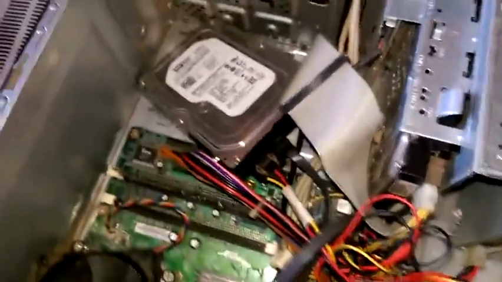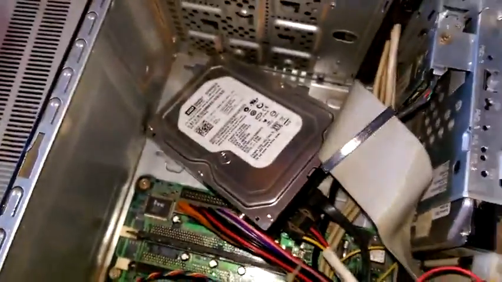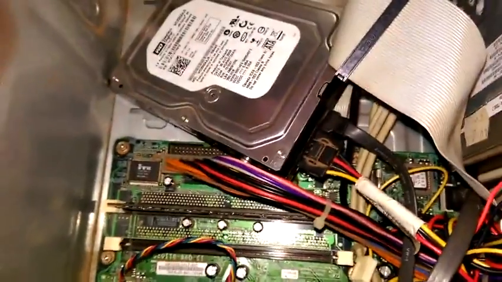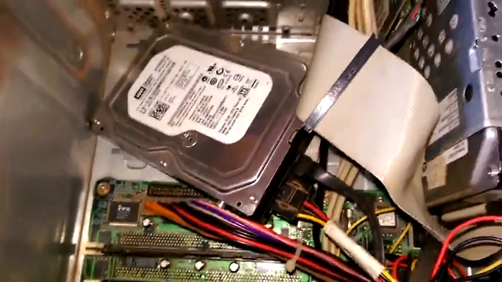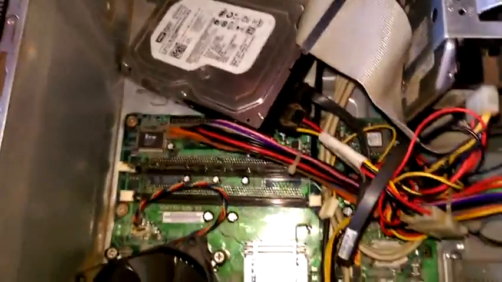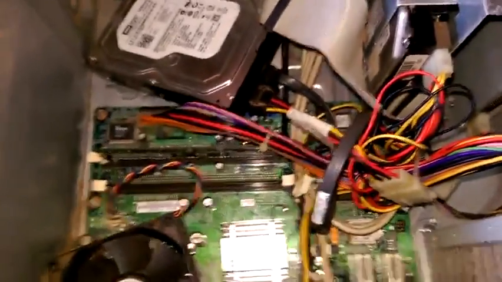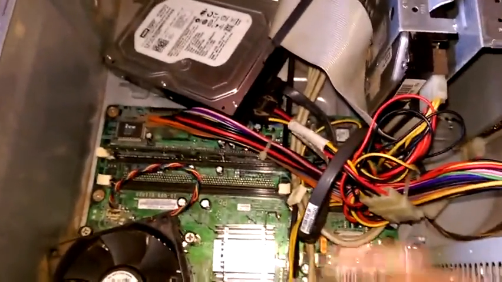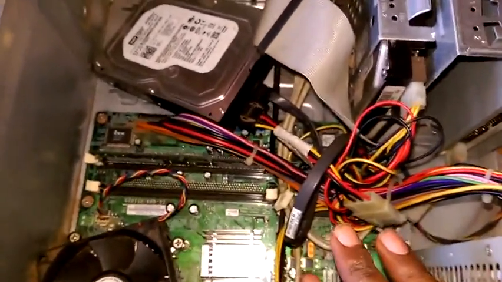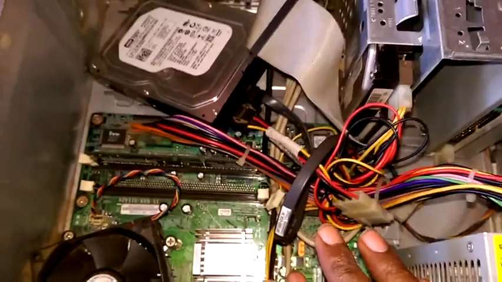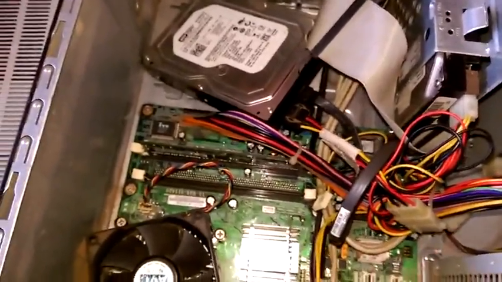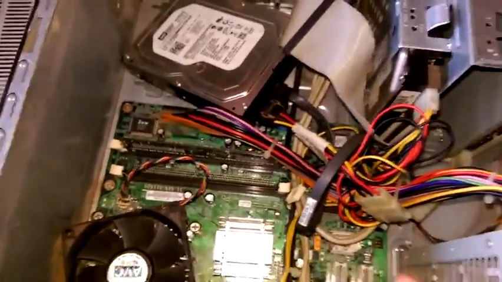So guys, I think this is enough for today. Next time I will take another session to disconnect everything inside the base unit, so that I can show you how to remove everything and then put it back inside the base unit.